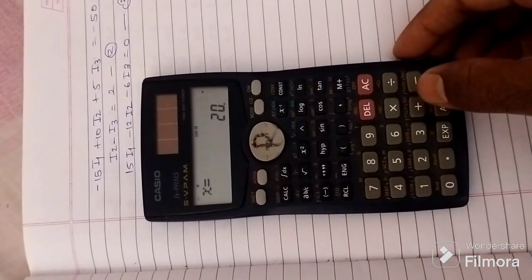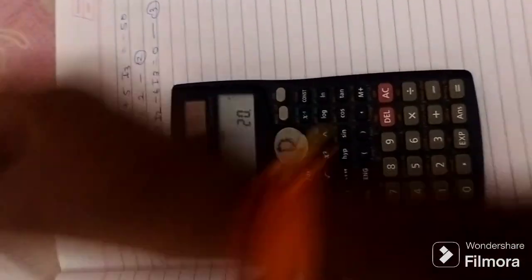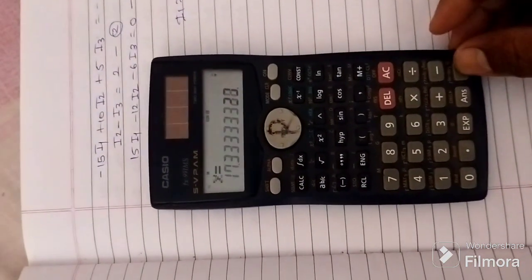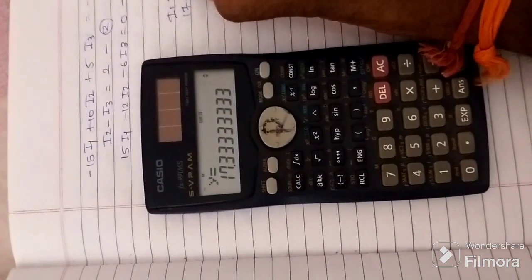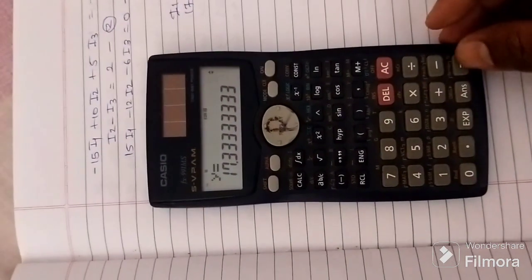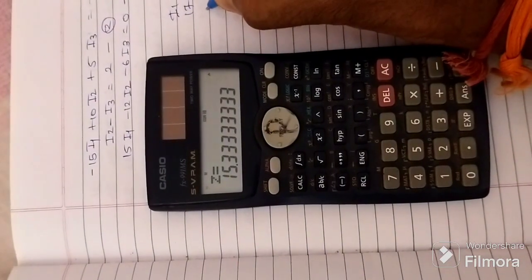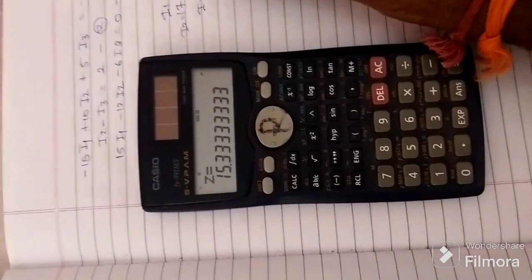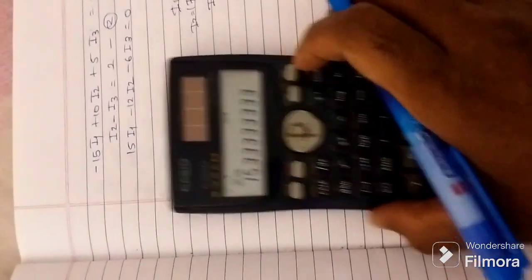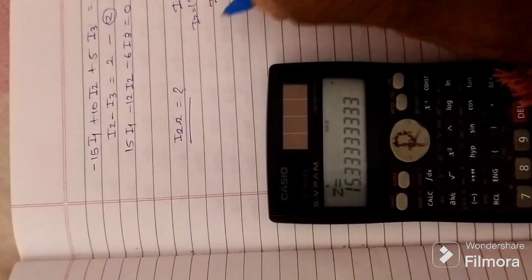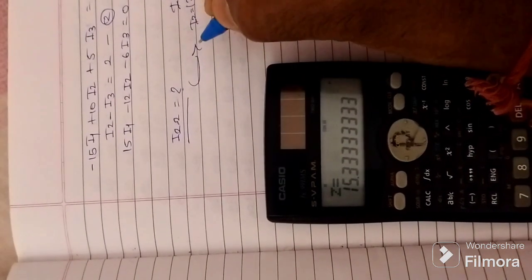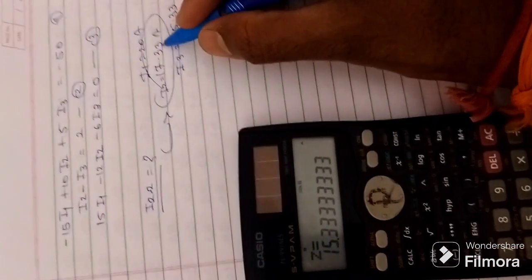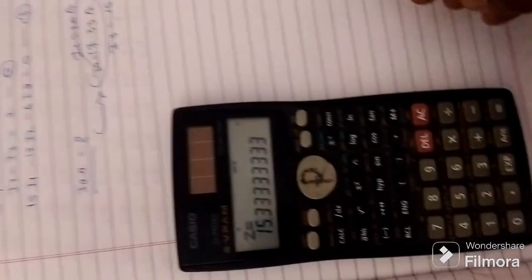D3 is 0. Then X equals 20, meaning I1 equals 20 ampere, I2 equals 17.33 ampere, I3 equals 15.33. So our objective is to determine the current through the 2 ohm resistor, and this current flowing through the 2 ohm resistor is nothing but 17.33 ampere.